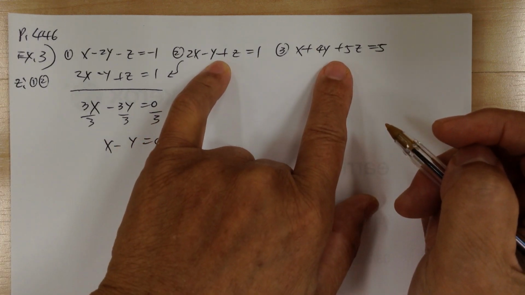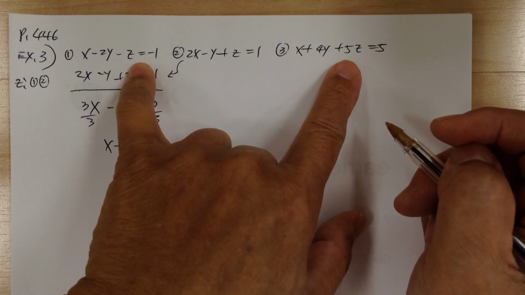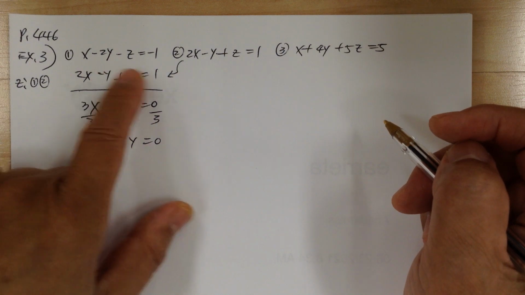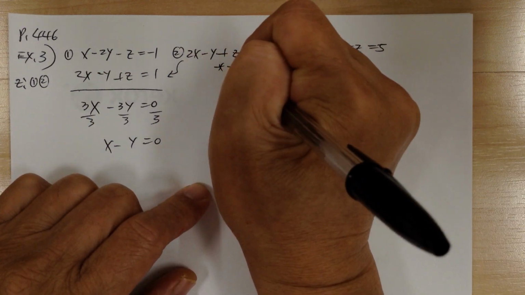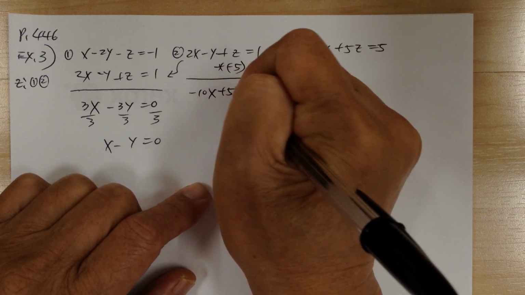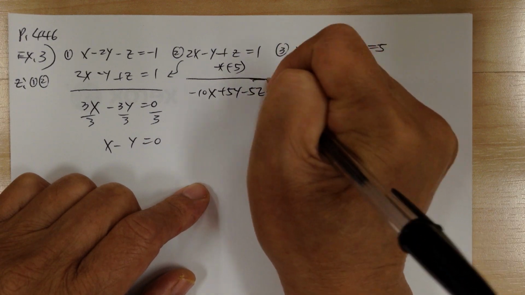Now over here, I'm going to do the z. Let's multiply this by negative 5. So I get negative 10x plus 5y minus 5z equal to negative 5.